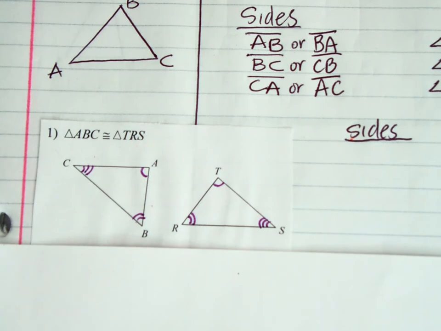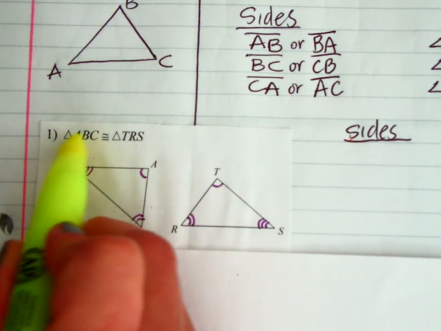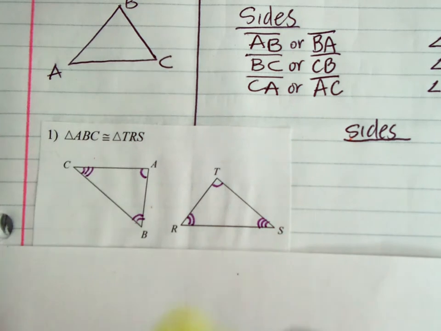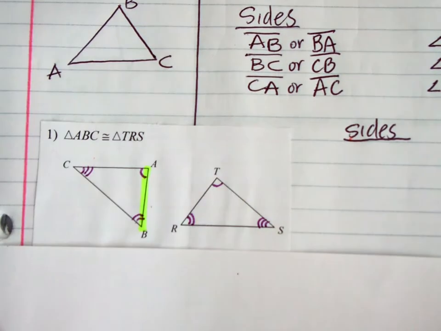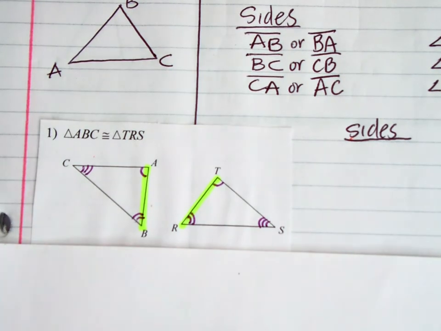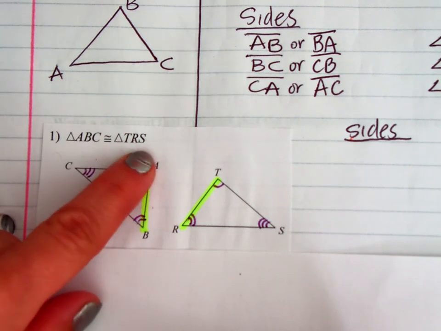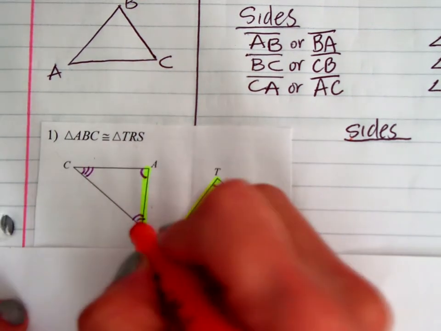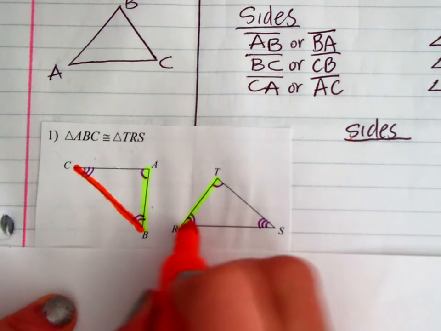Now we're going to deal with the sides. Remember, sides have 2 letters to their name, so we go 2 letters at a time. Side AB matches up with side TR. So I'm going to highlight AB yellow, and TR I have to also highlight the same color because those guys match up. Now I go to the second set of letters. BC will match up with RS.